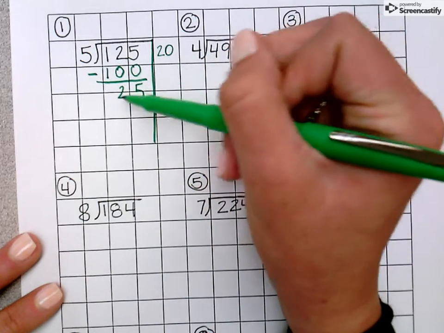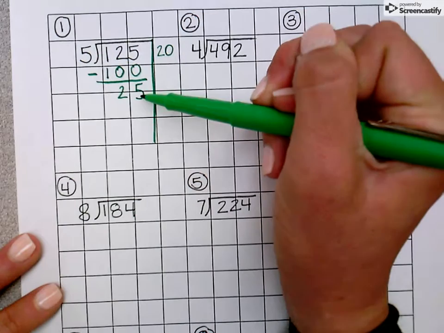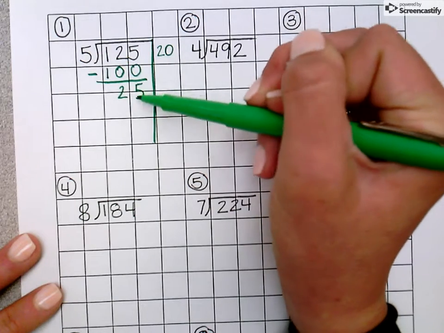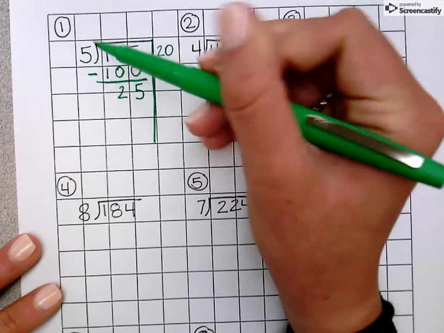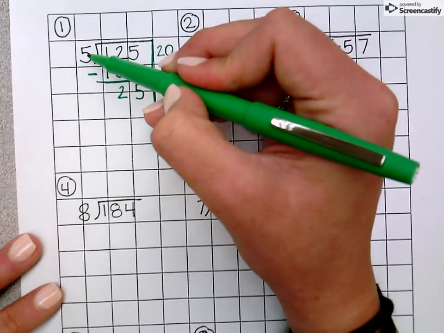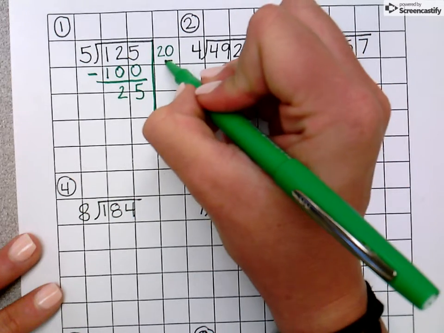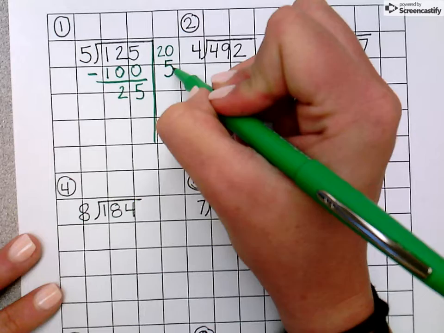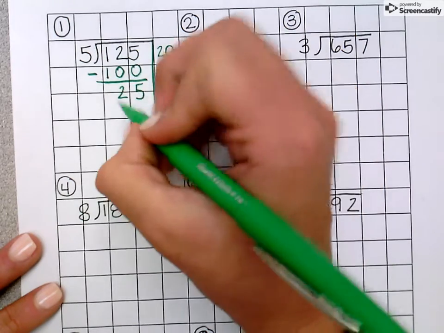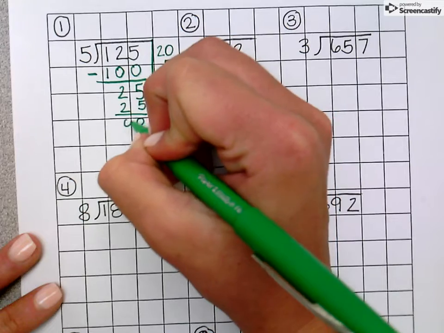Now, this answer down here, 5 can still fit into 25. As long as this answer is bigger than 5, you can still put a partial quotient over here. So 5 can fit into 25 5 total times. So 5 times 5 equals 25, and you have nothing left over.